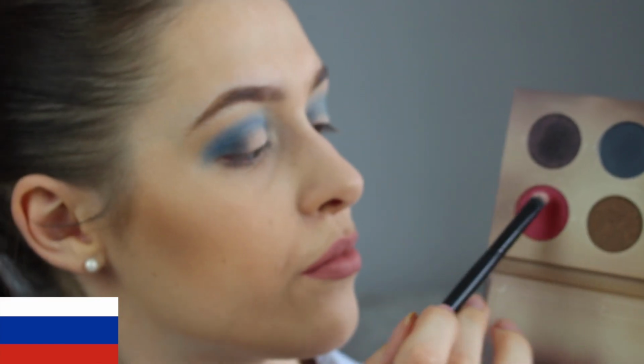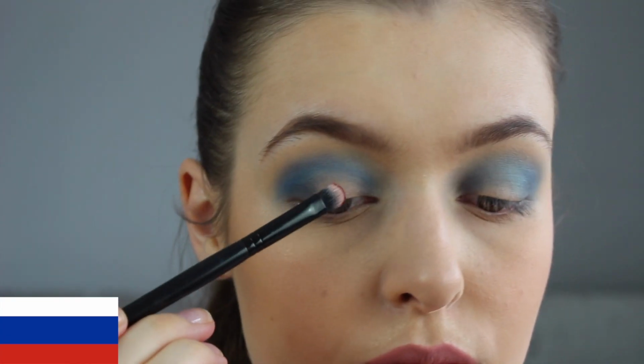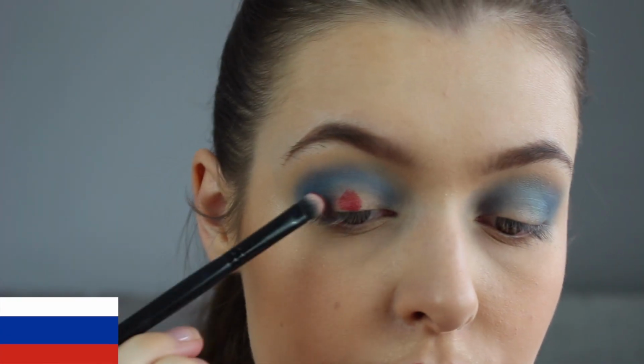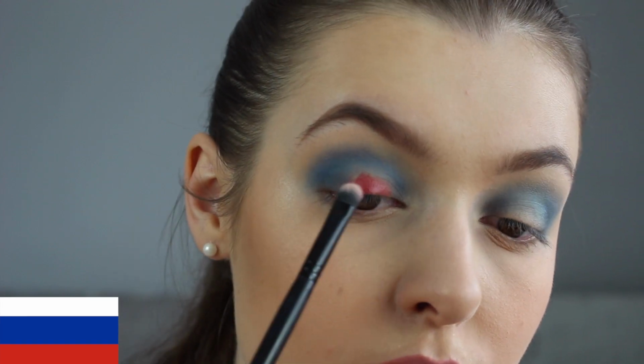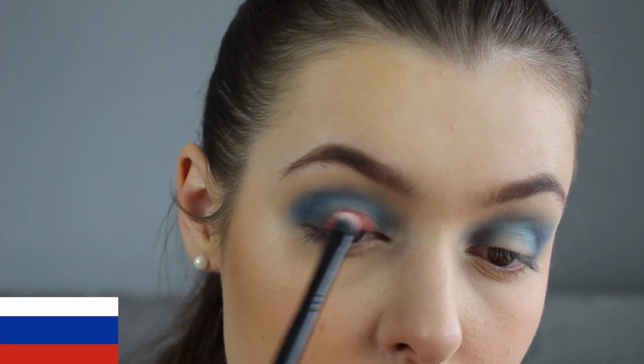I then went into the shade called Bang Bang, which is this very bright red, with a flat shader brush and just packed this all over my lid. I'm trying not to go into the crease too much. As you can see, I'm looking up and making sure that you can still see that blue.